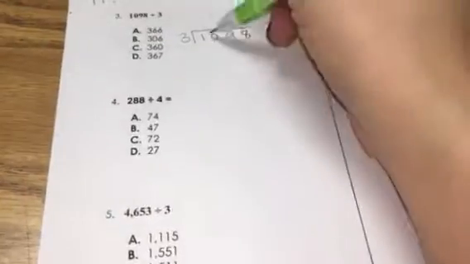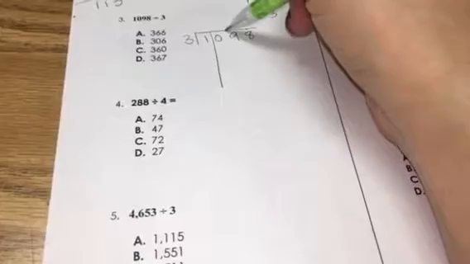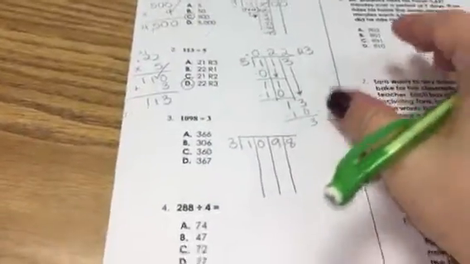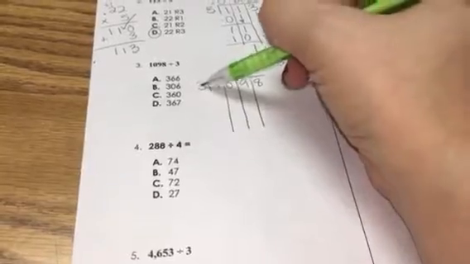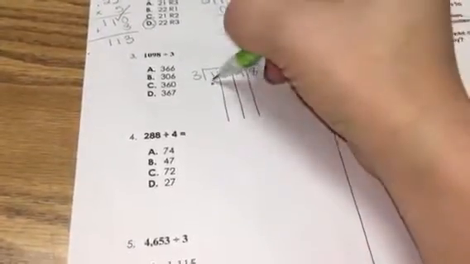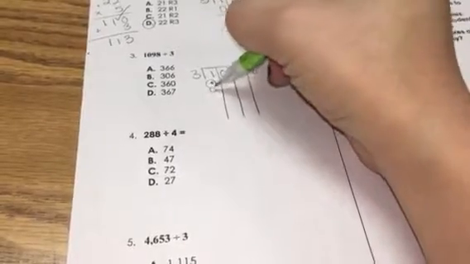Alright, number 3, sticks and stones again. Now I'm going to divide 3 into 1098. Split up what you're dividing into, and then ask yourself, can 3 go into 1? No, it can't. So I have 1 left over, which means I need to regroup.